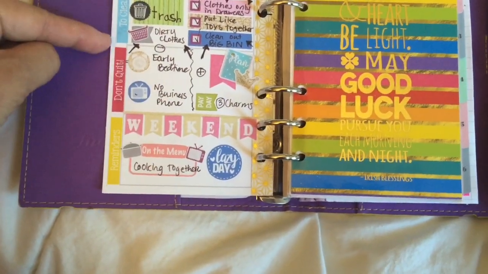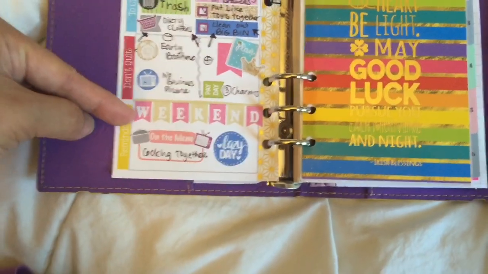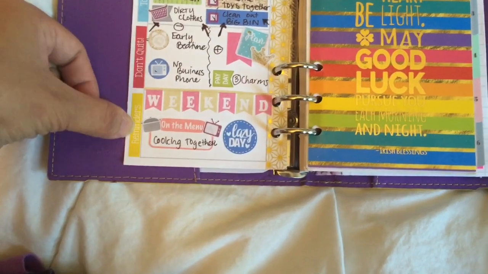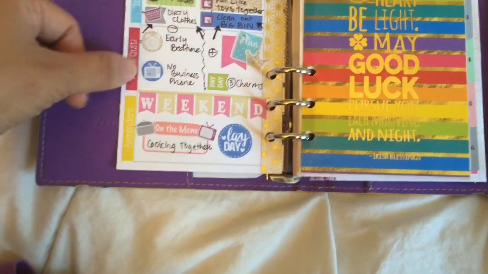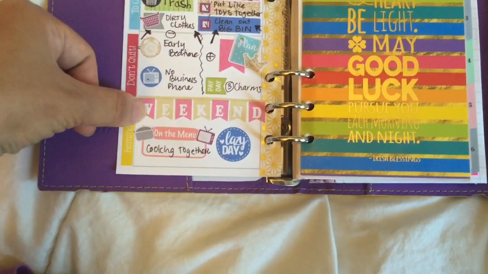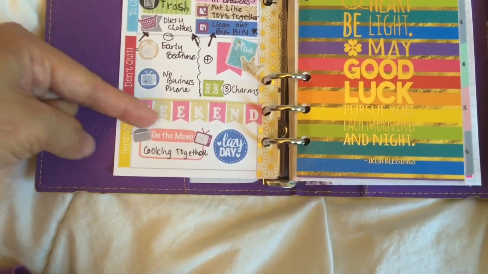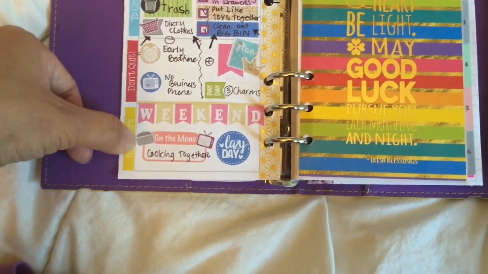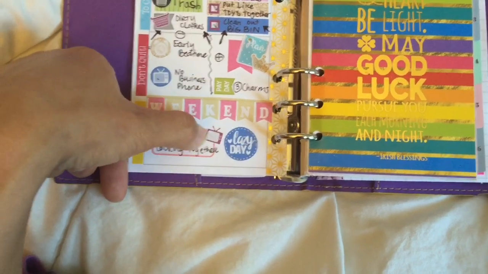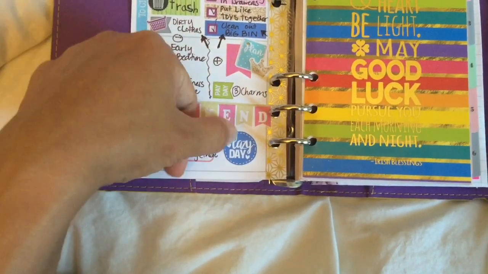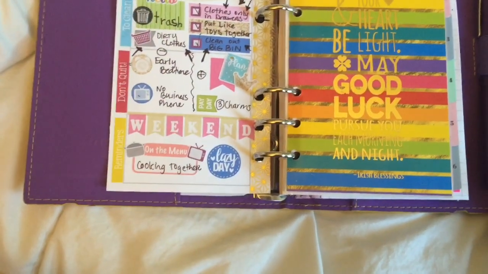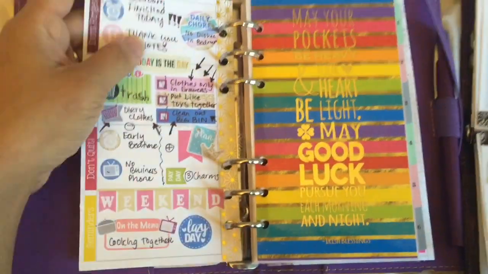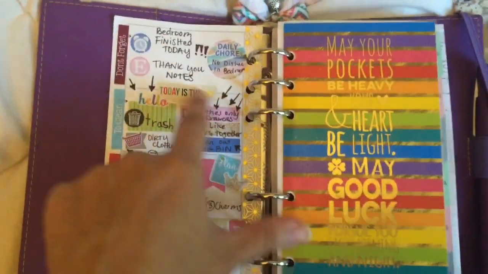And then after the don't quit, I put here, just remember that the weekend is coming, and with the weekend coming, these are some of the things that we're going to do together as a family. Like we're going to cook together, watch a movie on TV together, and have a little bit of a lazy day when my husband comes home and everything. And here's just a motivational sticker.